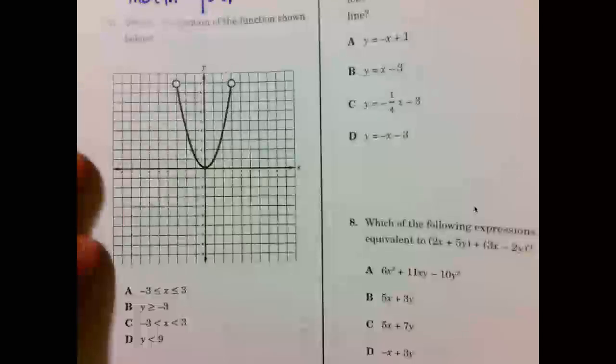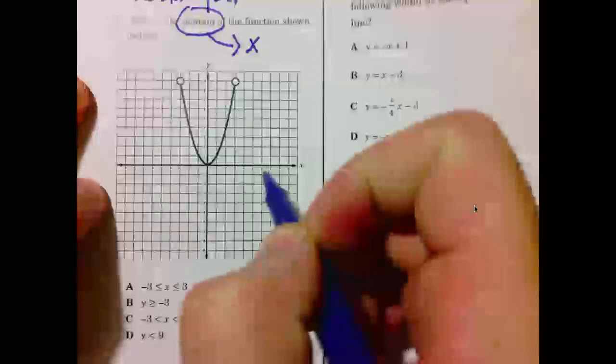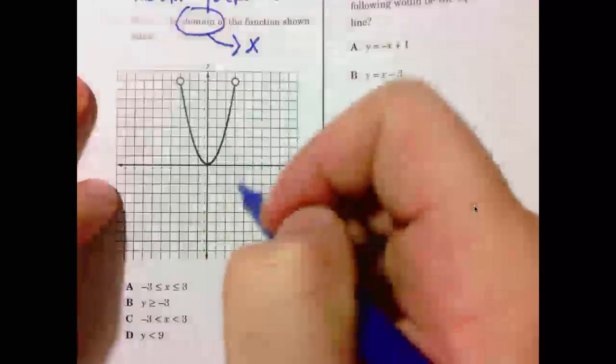All right. Number 6 says, what is the domain? Well, as we just said, domain is the x. X is our horizontal movement. So we need to consider how far to the left and the right this graph goes. Notice we have the empty circle. We call it open. I'm going to draw a dashed line through it because this point is not actually in our graph.